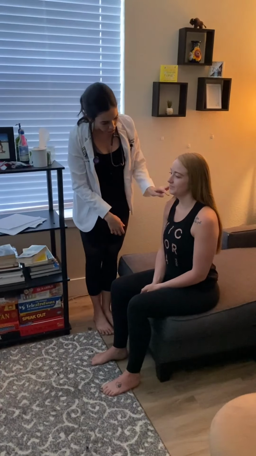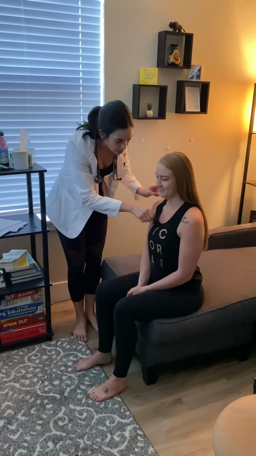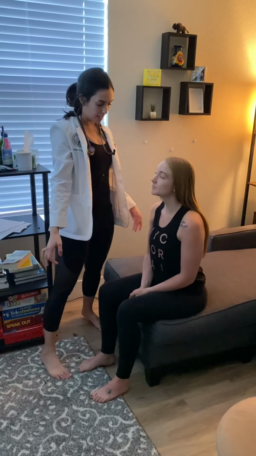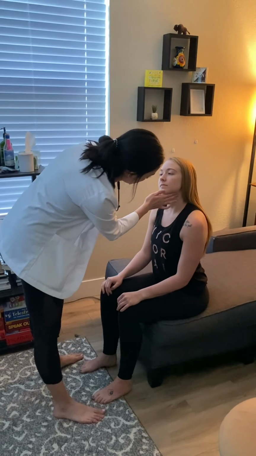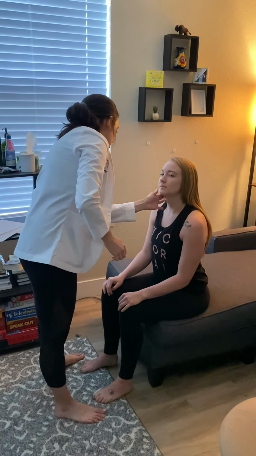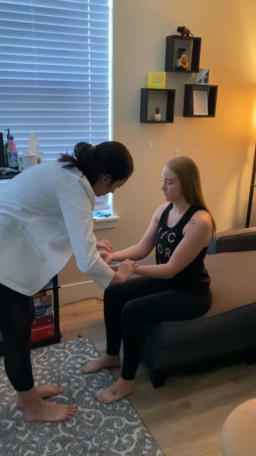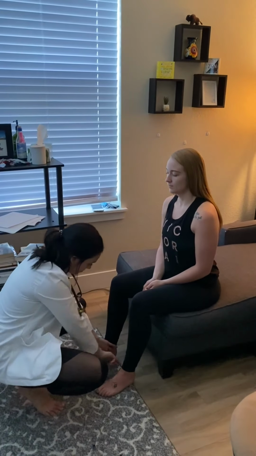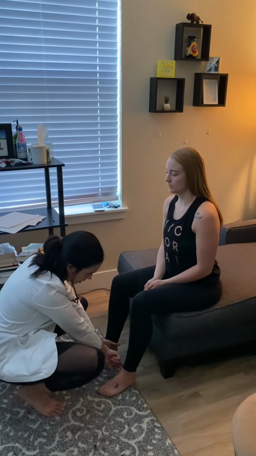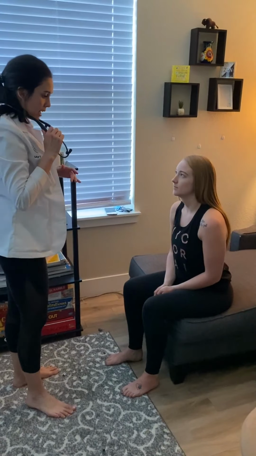I'm just going to be looking at your chest for any abnormal movements. No lifts, heaves, or impulses were noted. Next, I'm going to go ahead and palpate your pulses. First, we're going to start with your carotid, brachial, radial, dorsalis pedis, and posterior tibial. Okay, all peripheral pulses were +3 bilaterally.